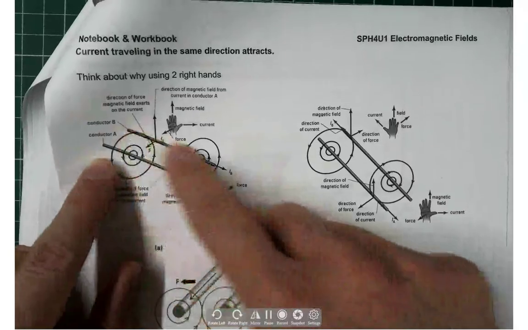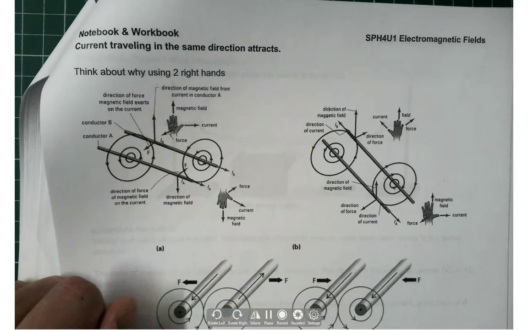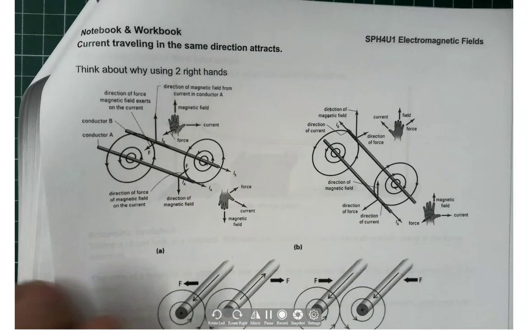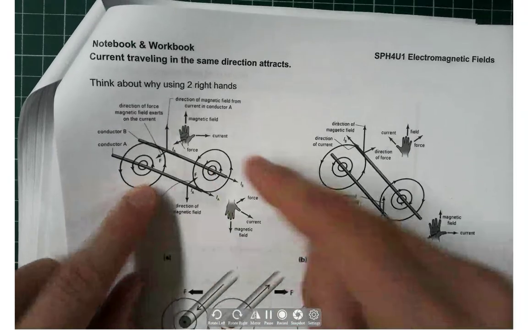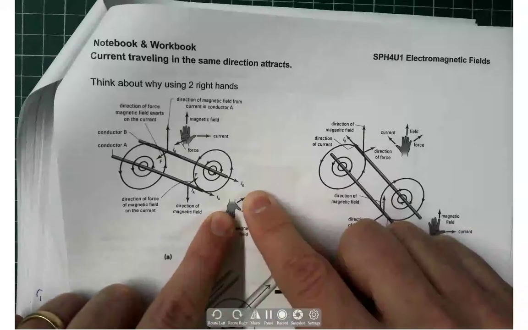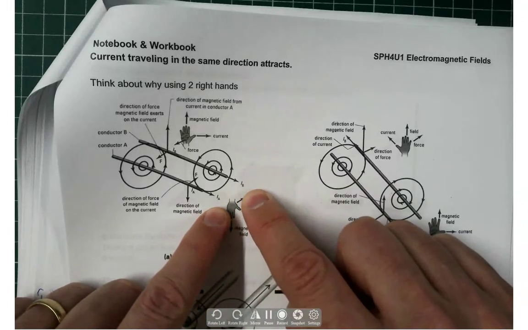Current carrying wires are running parallel to one another. Well, I guess you could have two wires that are going in the same direction as one another. And if you zoom your eyes in on this here, can you see that there's current A and current B that are both going sort of down and to the right?